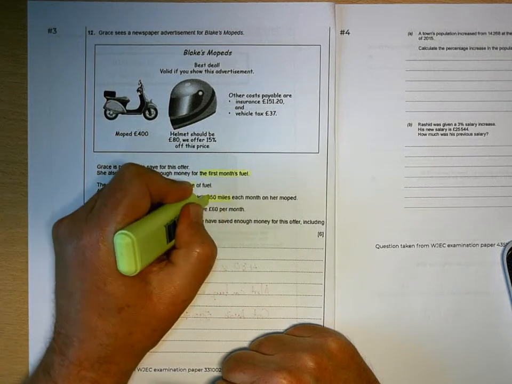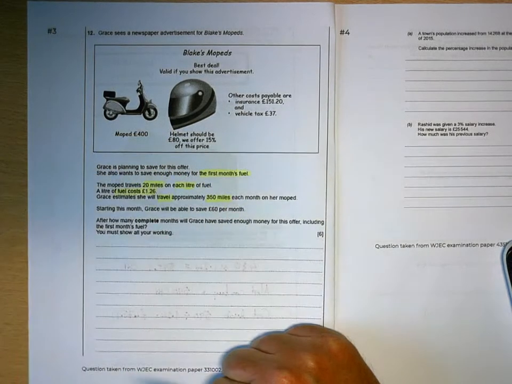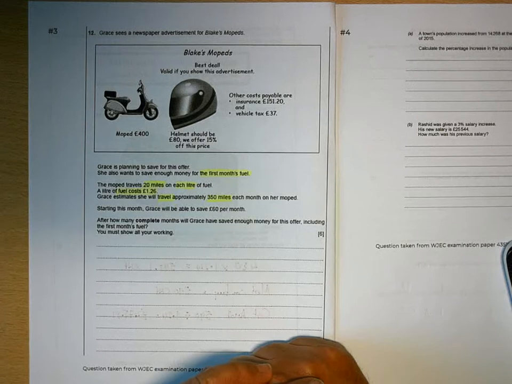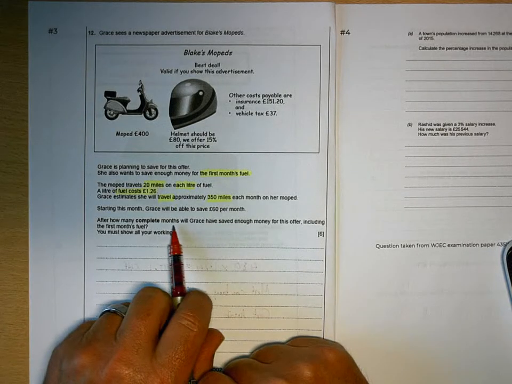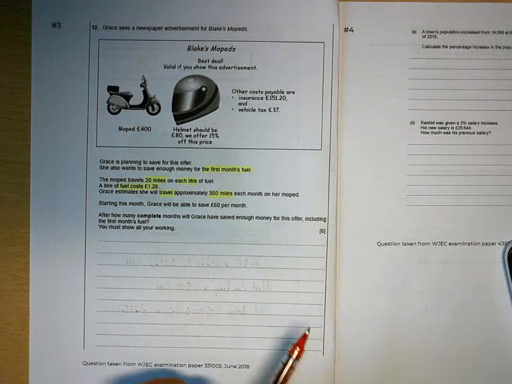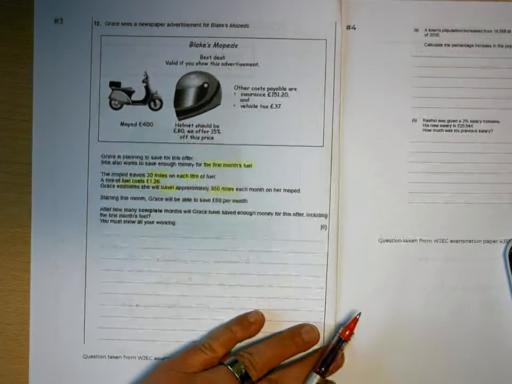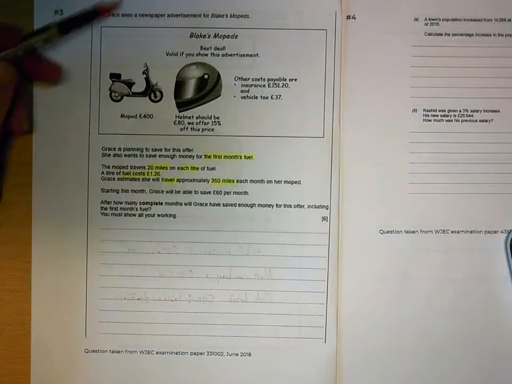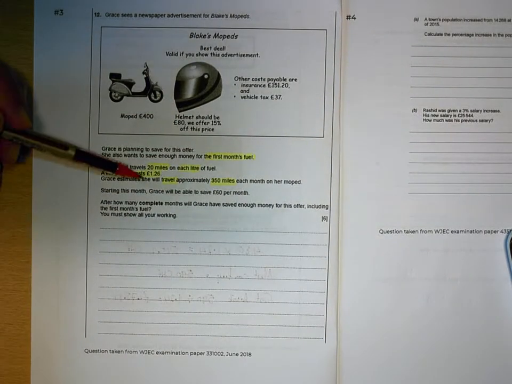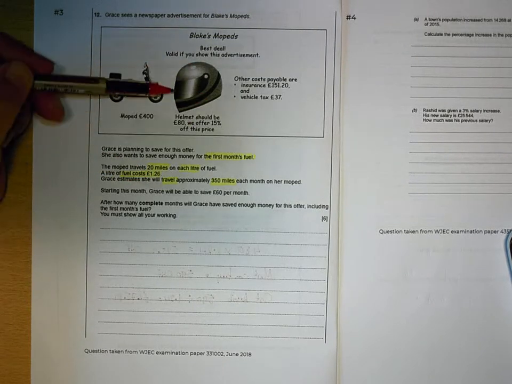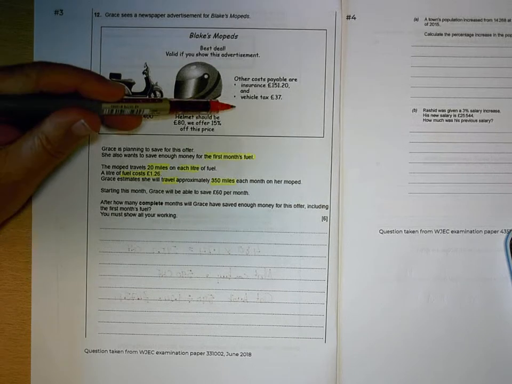So in that first month, she's going to travel 350 miles. Starting this month, Grace will be able to save £60 a month. After how many complete months will Grace have saved enough money for this offer, including the first month's fuel? Right, so before we can work out the total cost, we need to work out how much the fuel is going to be and how much the helmet is going to cost, because everything else is fixed.